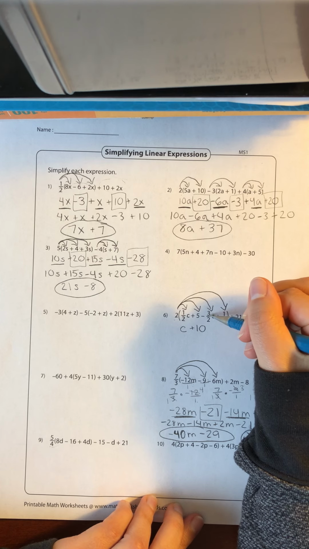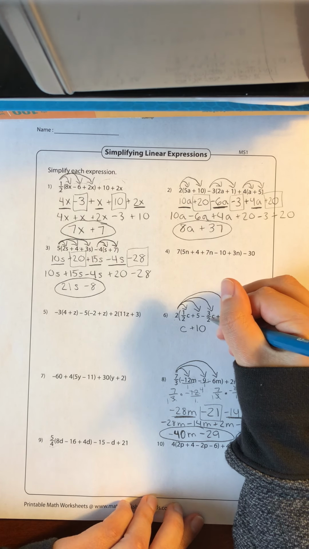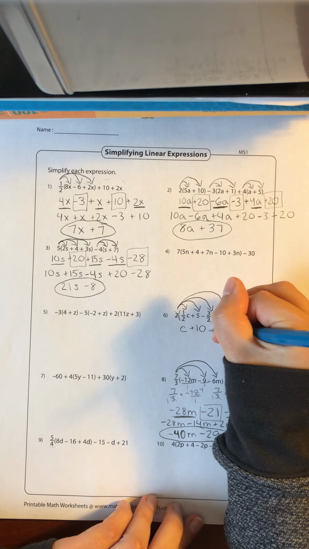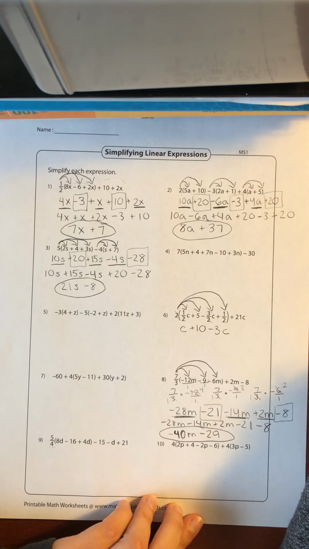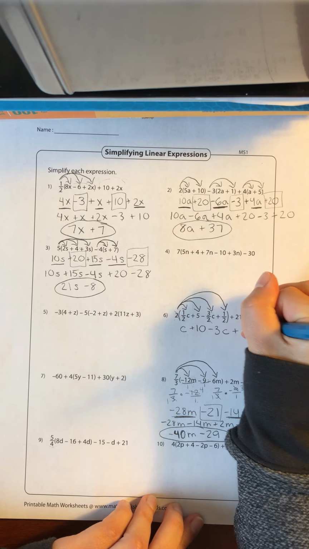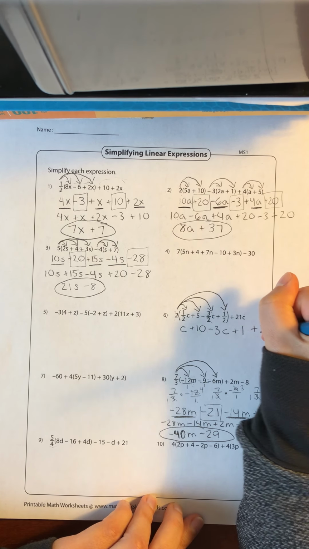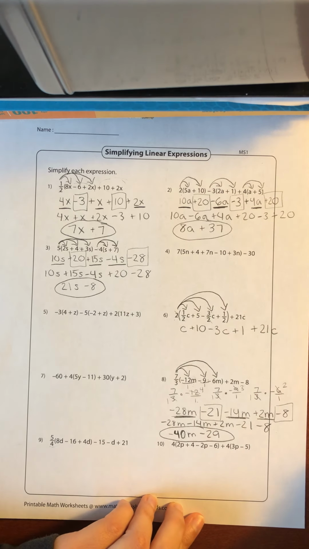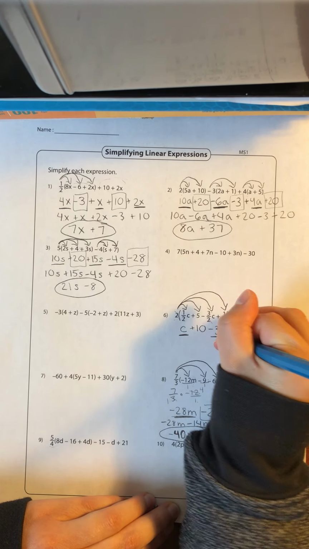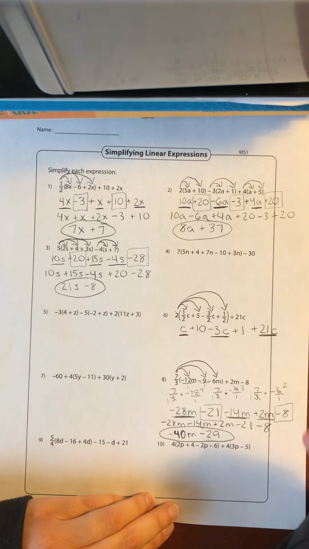2 times negative 3 halves, these 2's are going to cancel out, right? So you're just left with negative 3c. 2 times a half is 1. And then we have a positive 21c over here. Now we're going to combine like terms. C, negative 3c, and 21c.